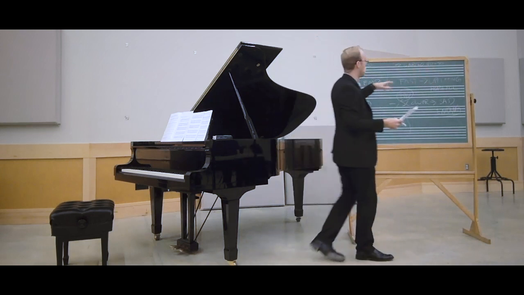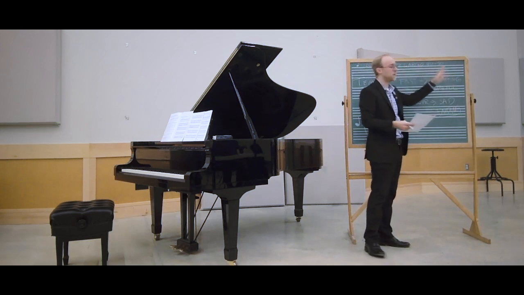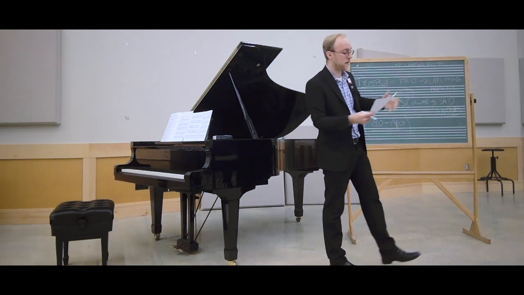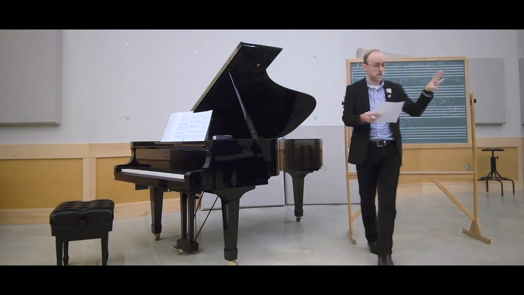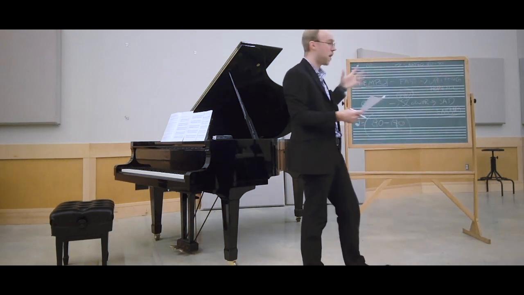So if it's like 42.5, it's a pretty precise number. 40 is kind of an approximation, right? So it could be 39 or 41, or 51 could still count as largo. But that's pretty much the slowest tempo that we have. Anything slower than that is really hard to count.